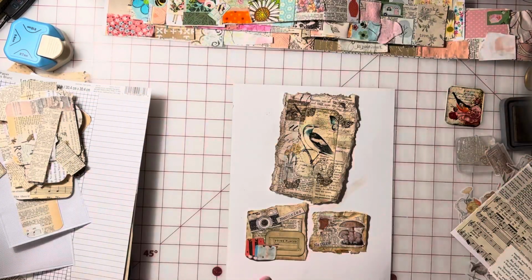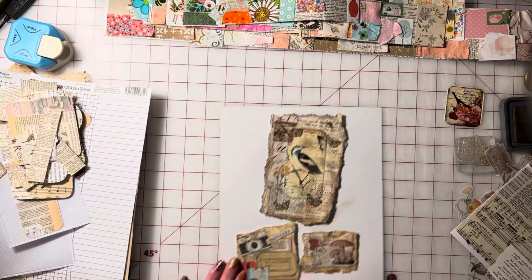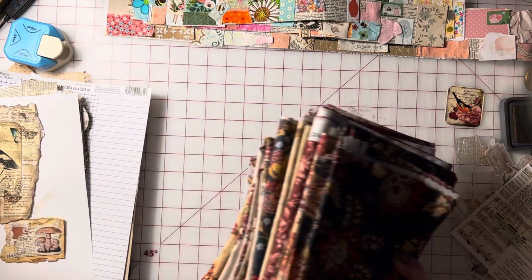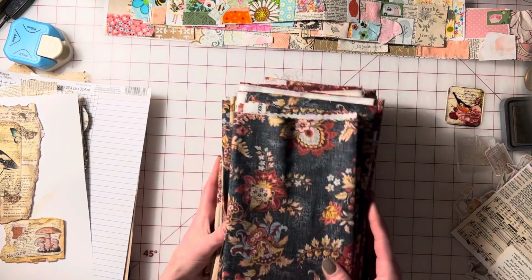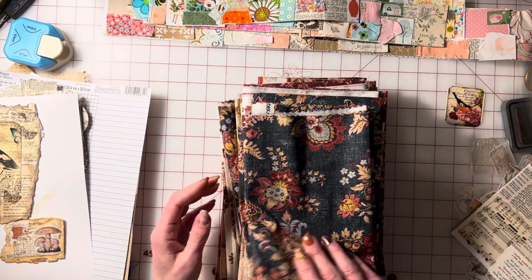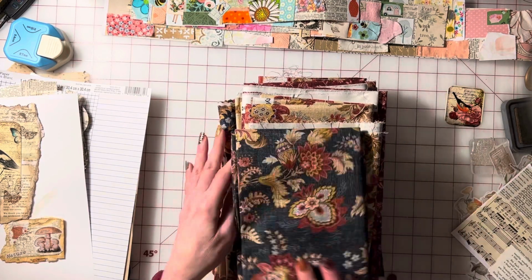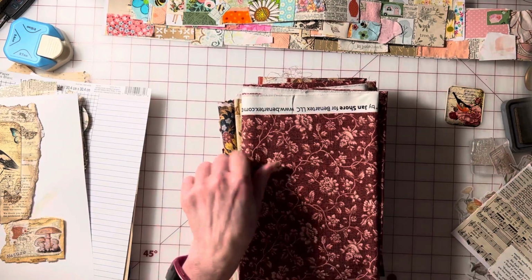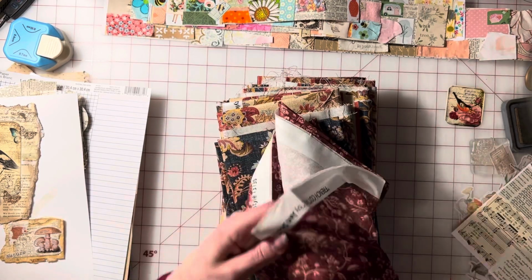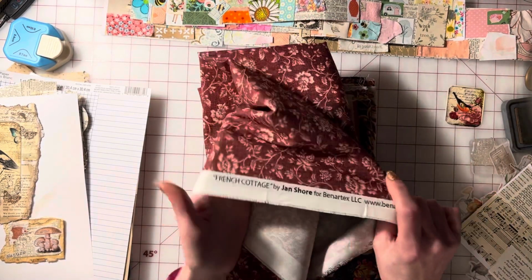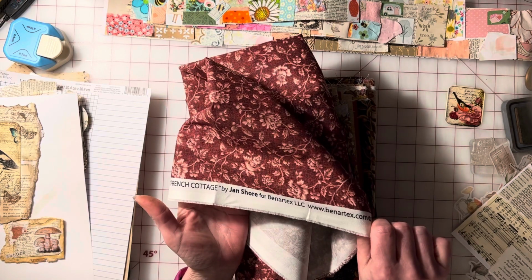And oh, I wanted to show you guys something. In my last video for my Masterboard, I told you guys about a new fabric designer, Jan Shore, and she sent me lots of happy mail. These are her new designs. They're called French Cottage by Jan Shore.